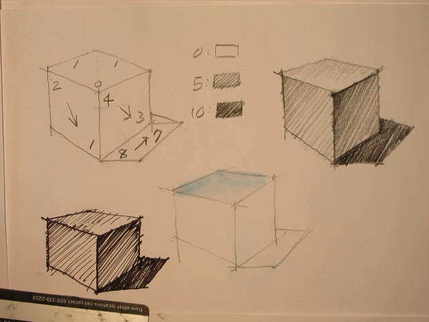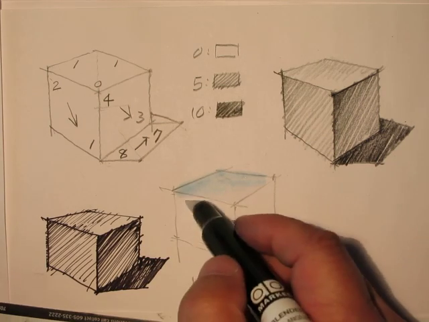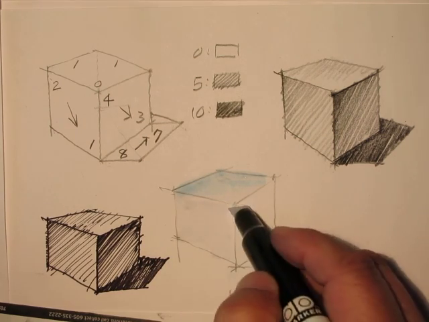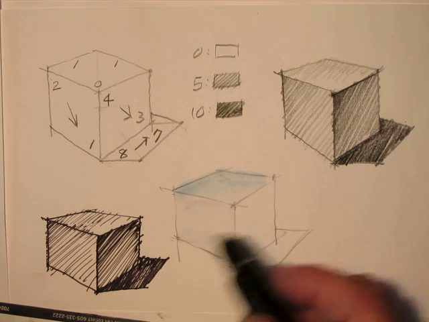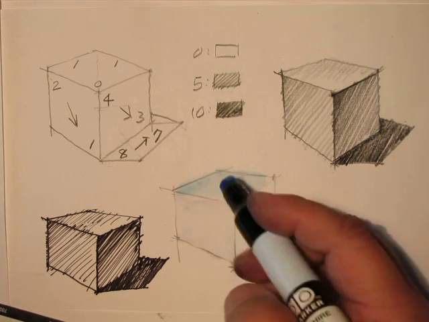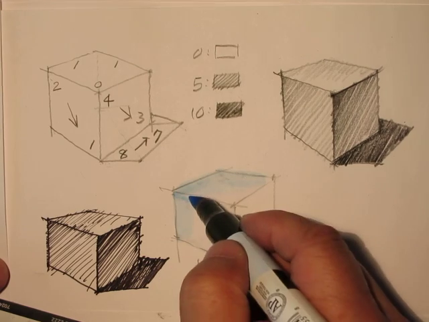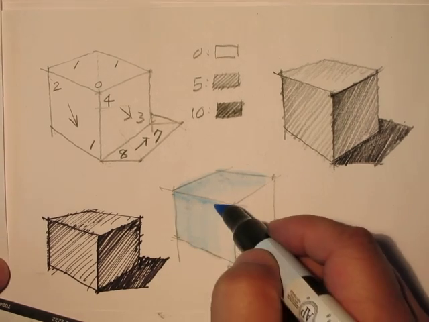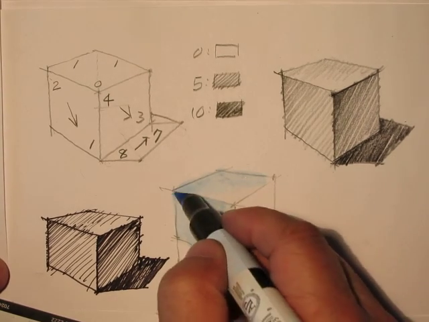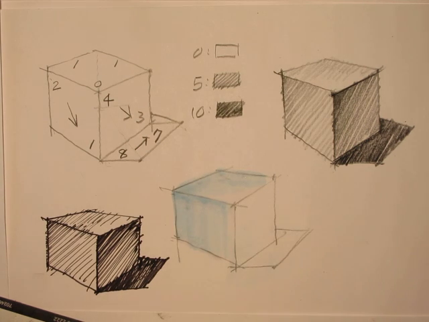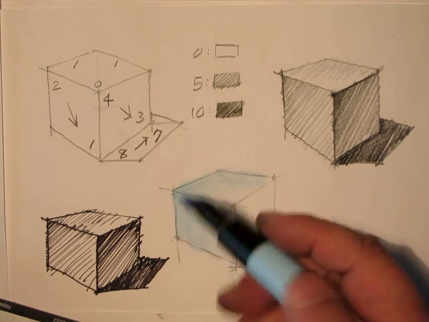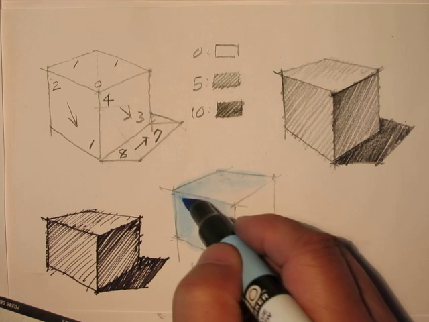When you do the sunny side, you still use the blender, because we're going to see a little white here. And then you use the lighter color. Blue. Then where it's still wet, you can apply the medium blue.